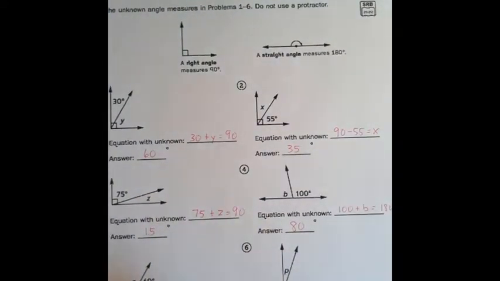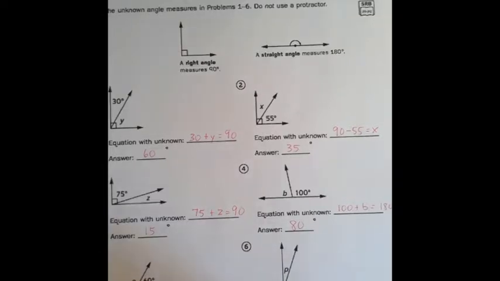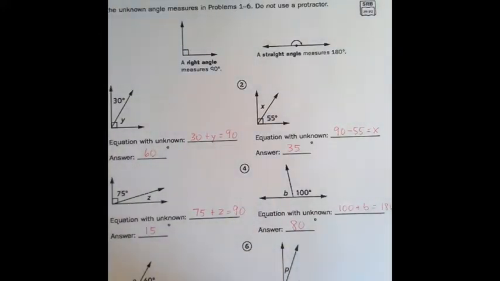Here we have, again, another straight angle, and so we could go 180 this time and take away the 60 that we know, and we would be left with a, and our answer would be 120.